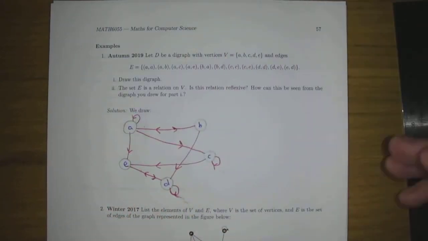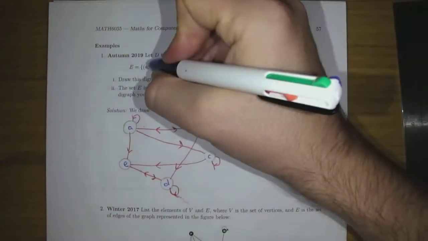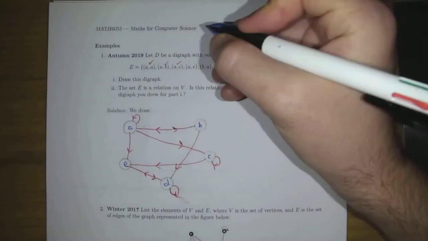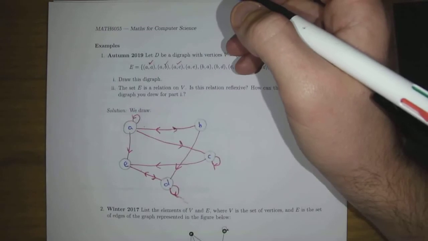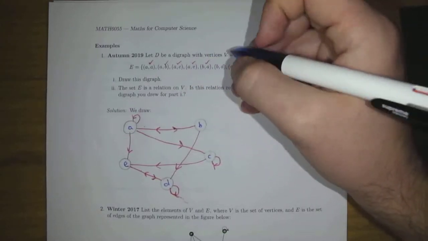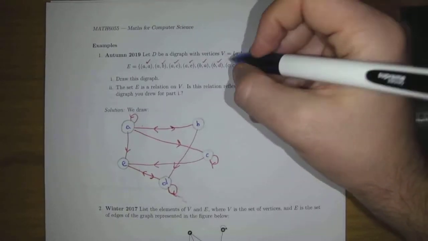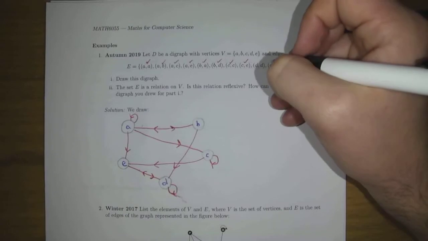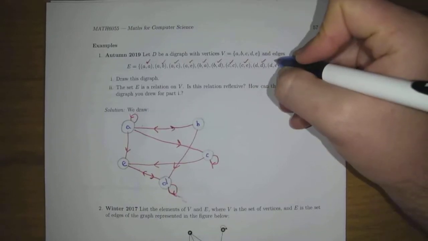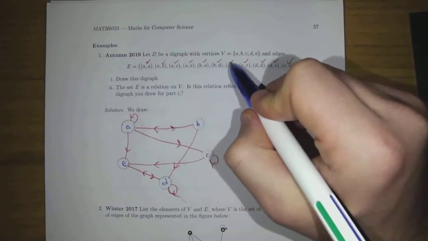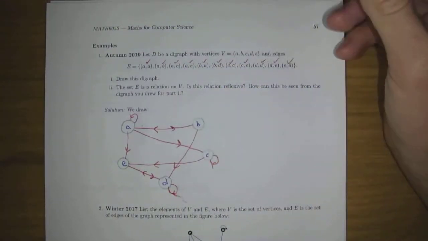I got 12. Oh dear. A to A is there. A to B is there. A to C is there. A to E is there. B to A, yeah. B to D. C to C, yeah. C to E, yeah. D to D, yeah. Did I miscount this? D to E, E to D. 1, 2, 3, 4, 5, 6, 7, 8, 9, 10, 11.